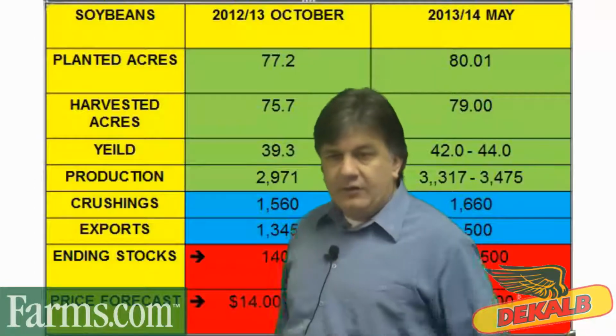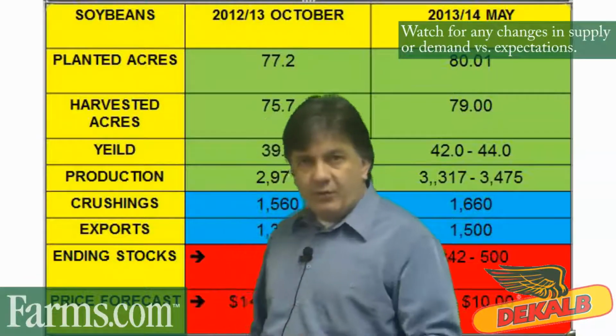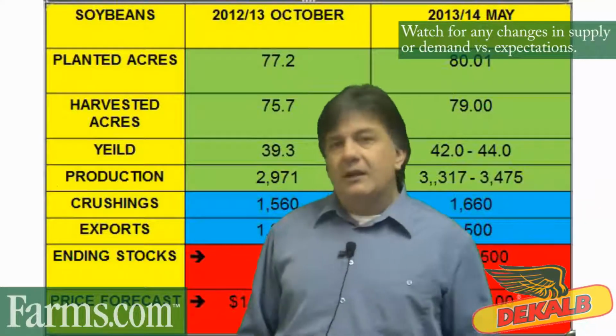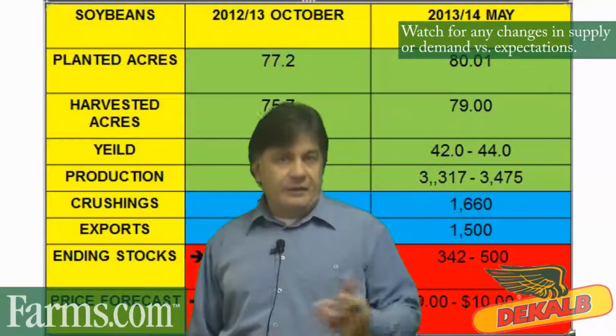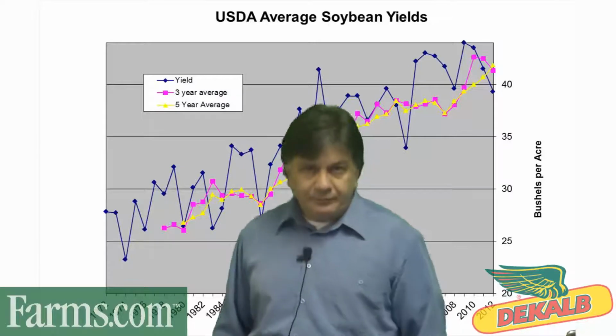On the U.S. soybean balance sheet, you've got to watch those ending stocks, but also watch exports, crushing, the demand side as well, and total acres. At one point, many were projecting record acres of 80 million in 13-14. That's maybe come off a little bit. Watch the average soybean yield.